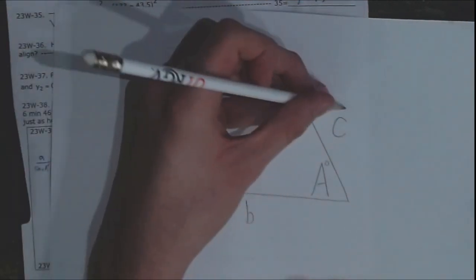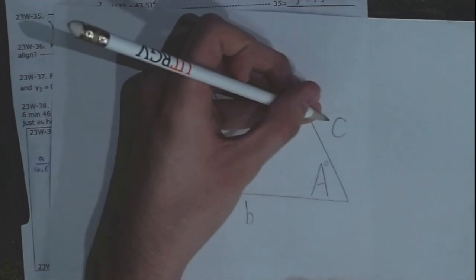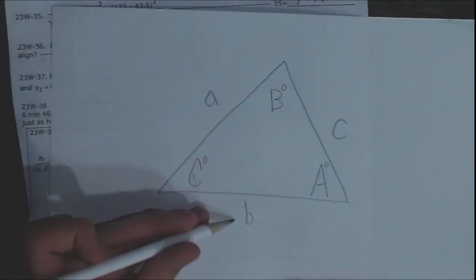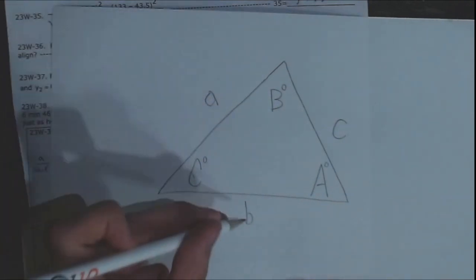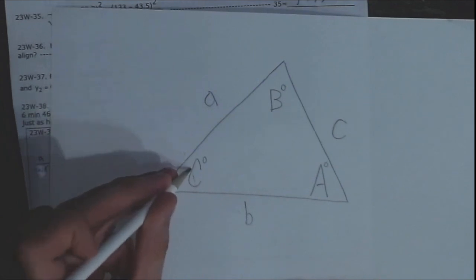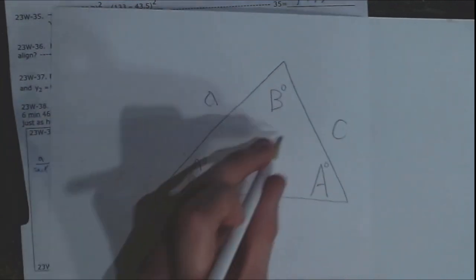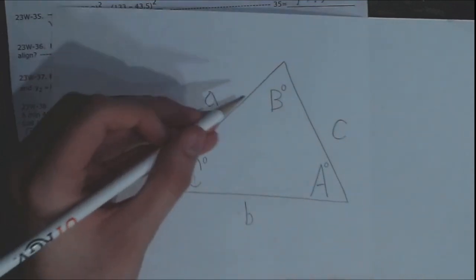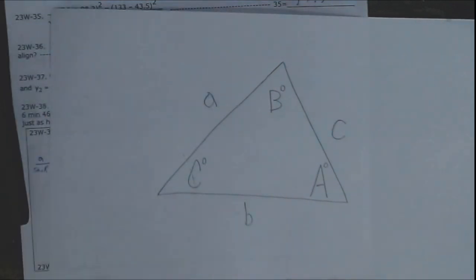So if I wanted to find the side length C, I would do A squared plus B squared minus 2 times sides A and B times the cosine of angle C. Angle C is the angle directly opposite of side C. Same as angle A is opposite of side A, and angle B is opposite of side B.